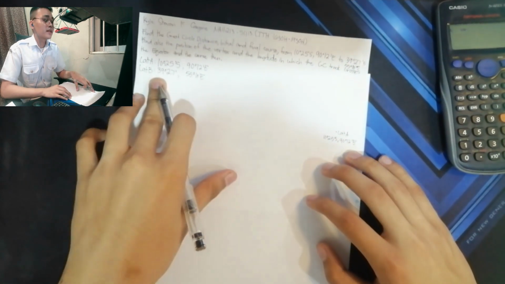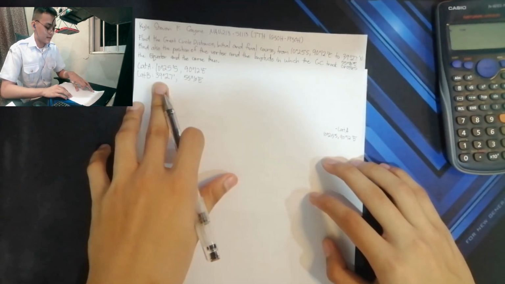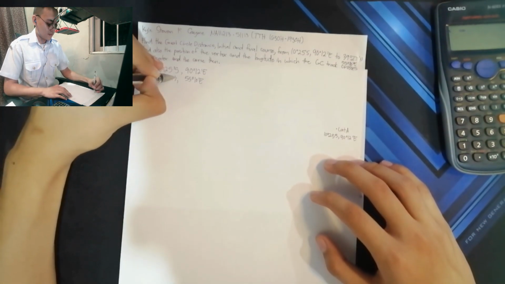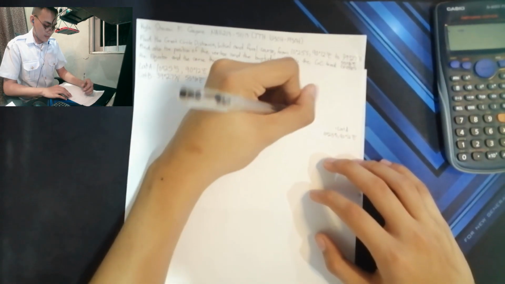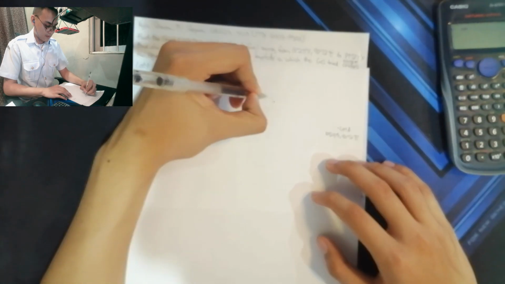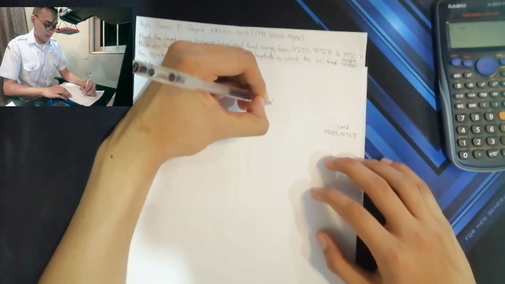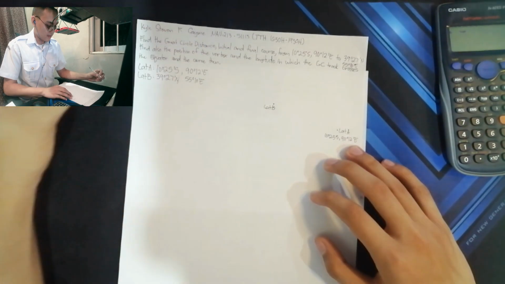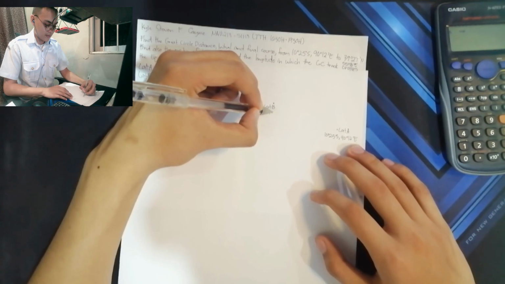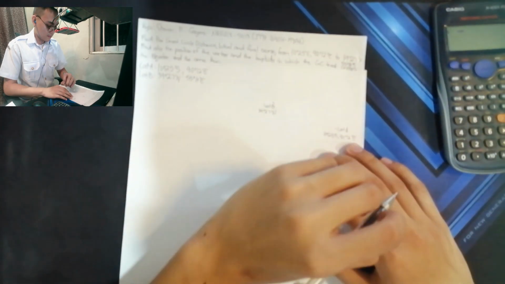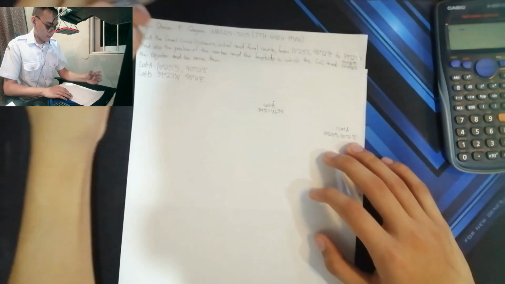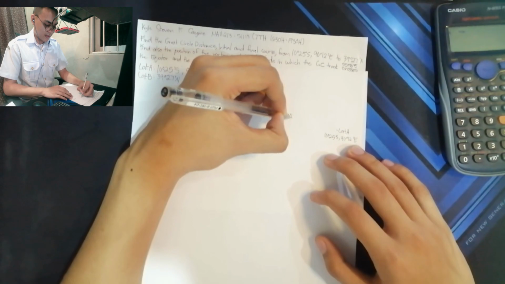Then our latitude B is 39 degrees 27 minutes north, so it's probably here. Label that point: 39 degrees 27 minutes north and 55 degrees 10 minutes east.